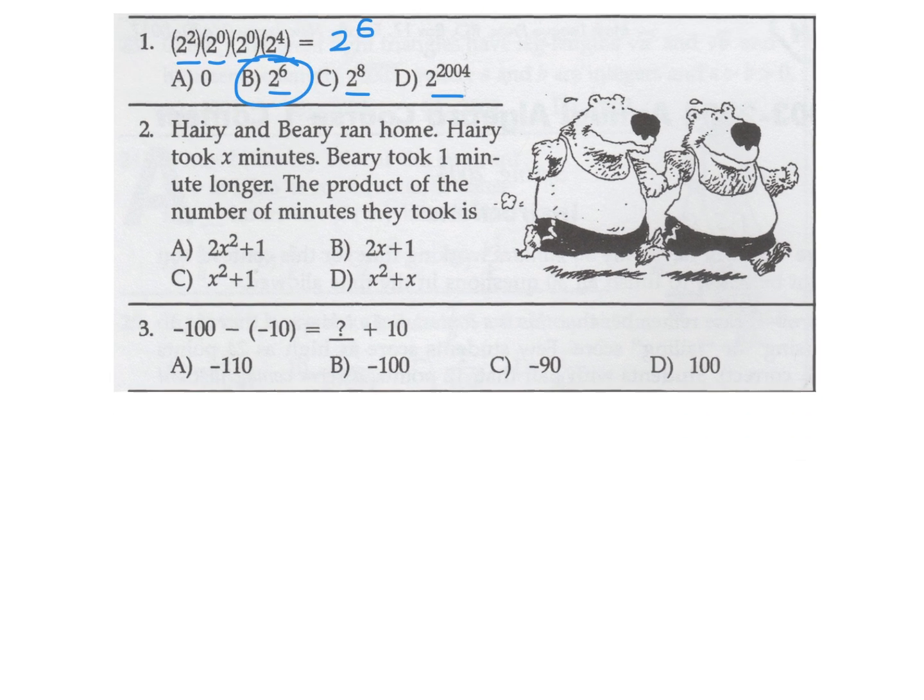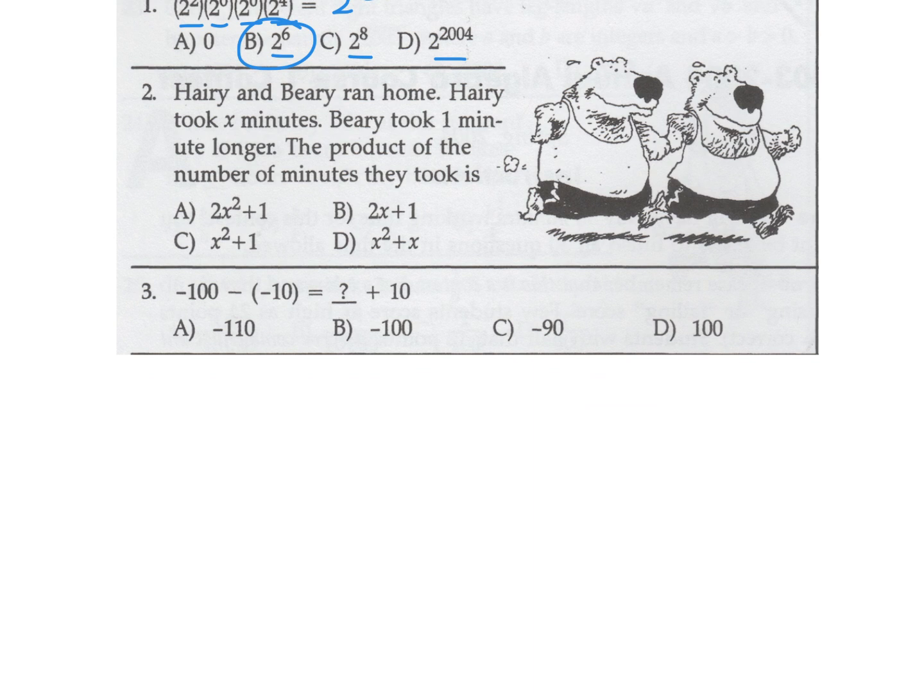Number 2, Harry and Barry ran home. Harry took X minutes. Barry took 1 minute longer, the product of the number of minutes they took. So we have X minutes for Harry and X plus 1 for Barry, whatever. And then the product would be X squared plus X. And that is D.